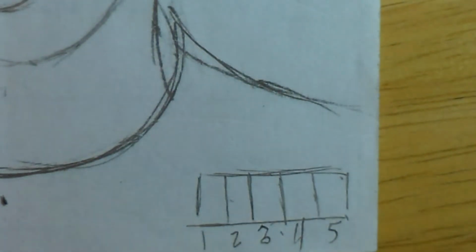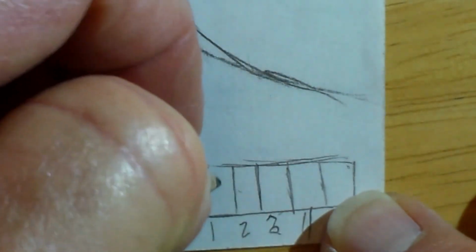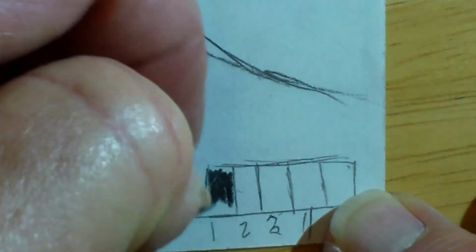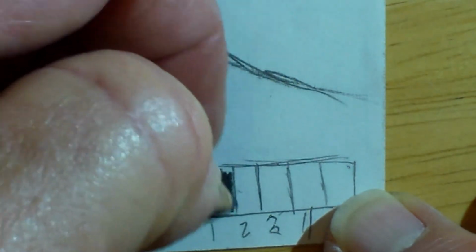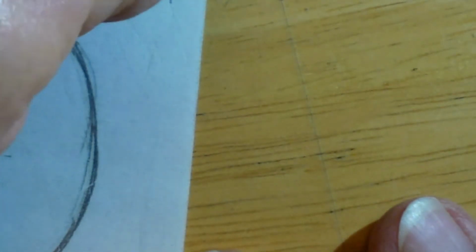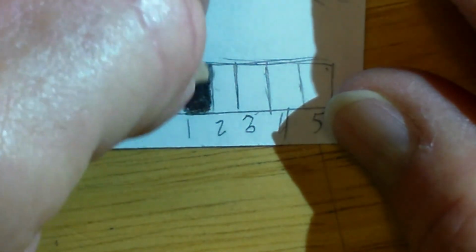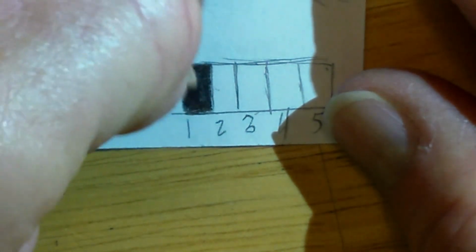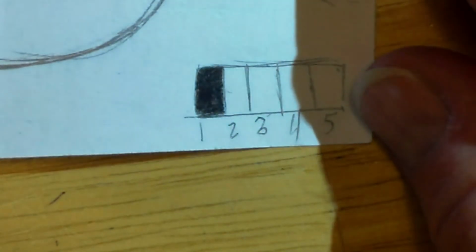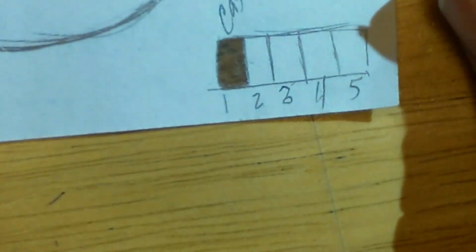Your darkest value is your cast shadow. So I'm using an 8B on my cast shadow. Try to drown out all the white. Oh, you've got white blading through. It prevents the viewer from absorbing that image, that shape. So there's my cast shadow. I can label that CAS. That's your darkest value.